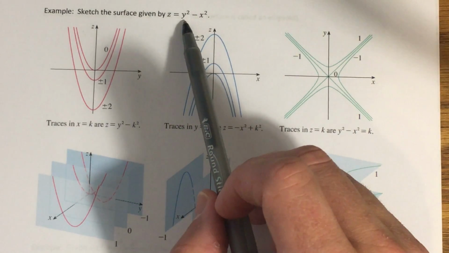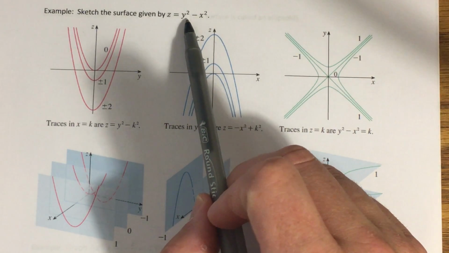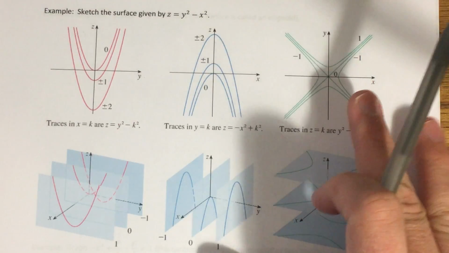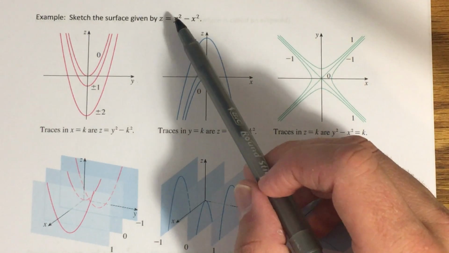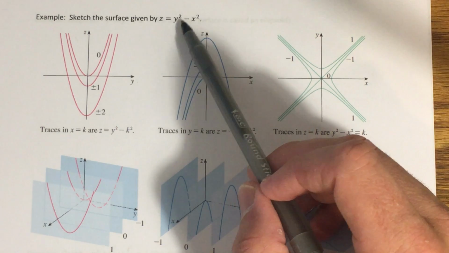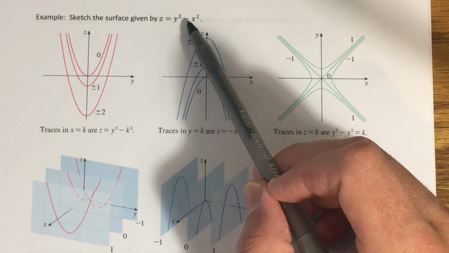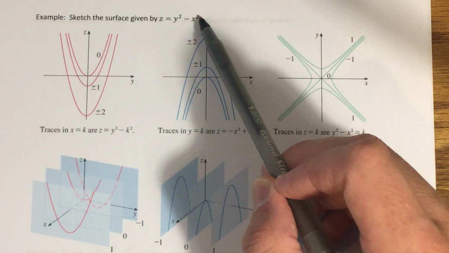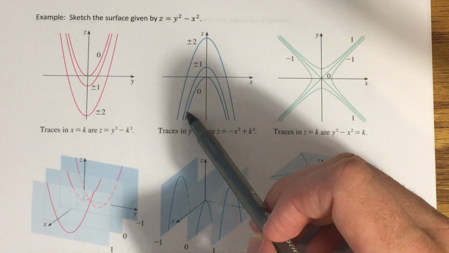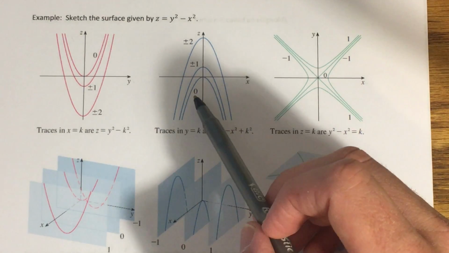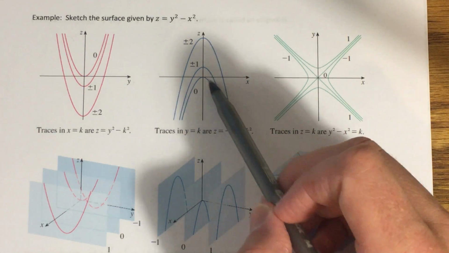So we're just plugging in different constants for y and then seeing what the resulting equation is. For example, if I plug y equals 0 into this, then I get z equals negative x squared. That would be the parabola whose vertex is at the origin, opening downward.